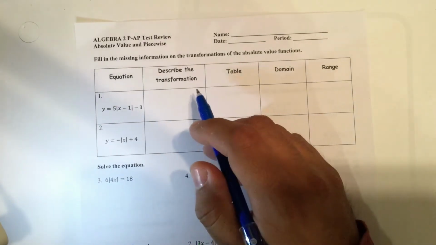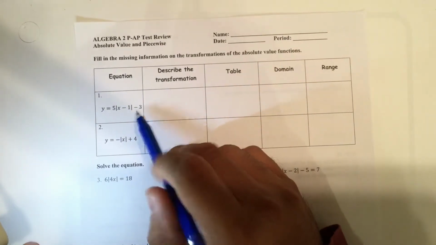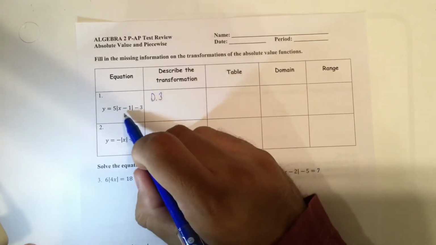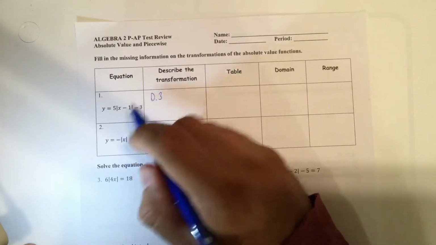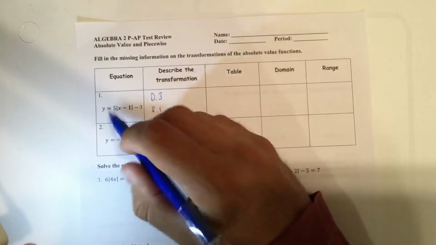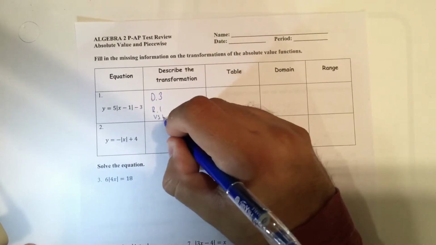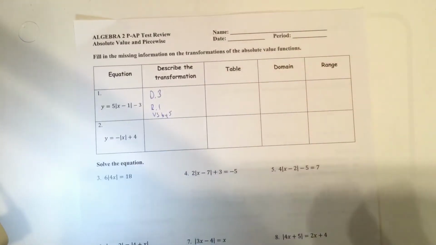So I always go for the easiest ones. This is a K value, which means it goes up or down. In this case, it does go down 3 units. This is left and right, so this goes right 1 unit. And this is my A value. It's greater than 1, so it's a vertical stretch by 5.